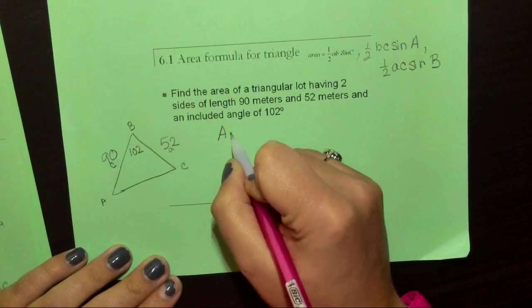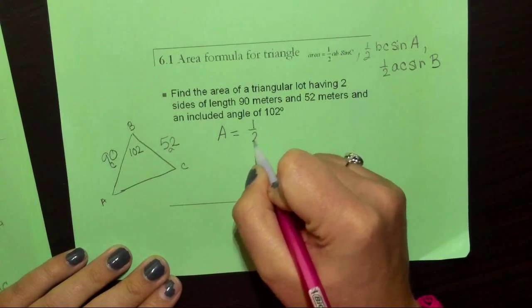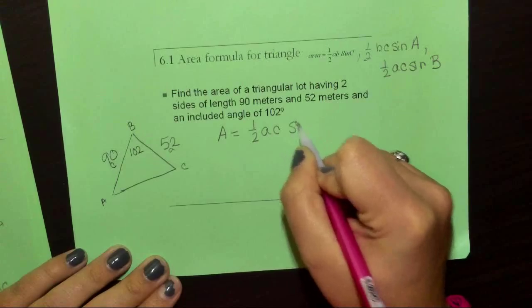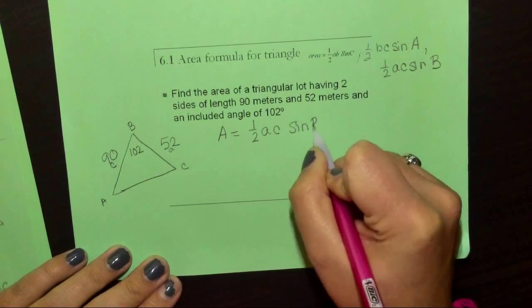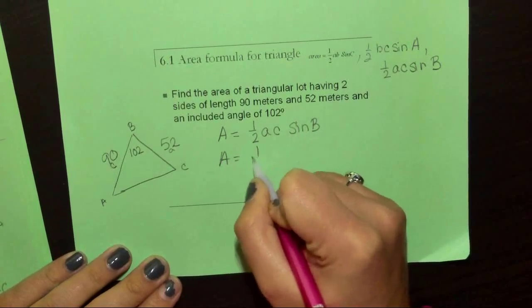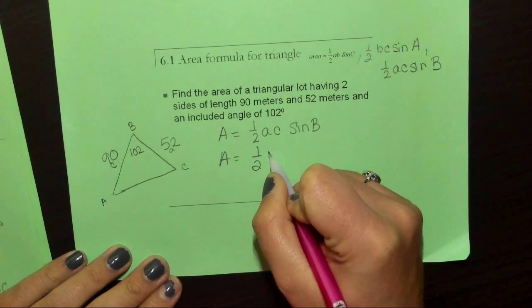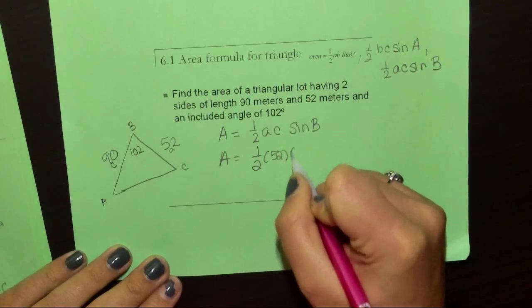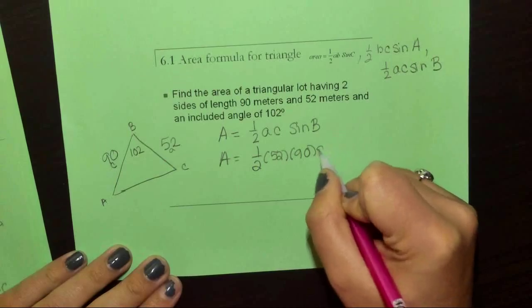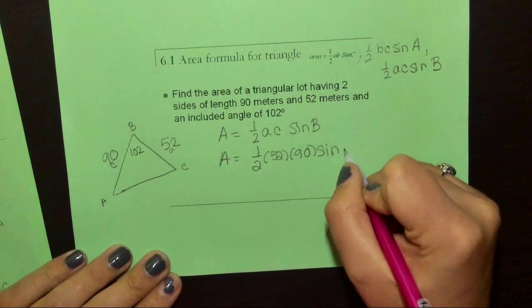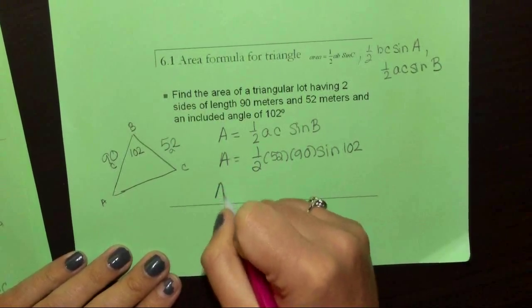So our area is going to be 1/2 AC sine B. So that's 1/2 of 52 times 90 times the sine of 102.